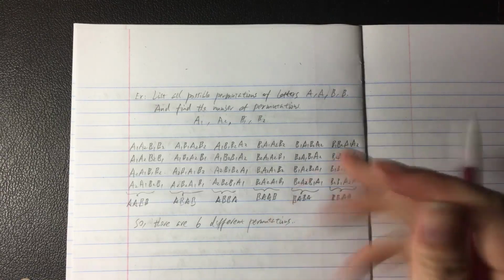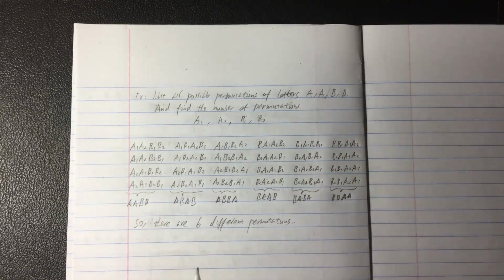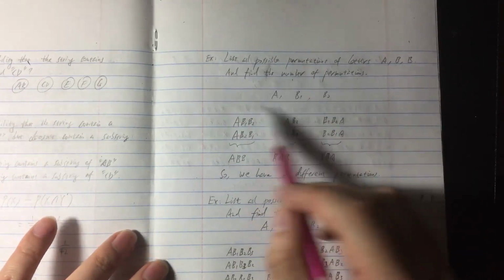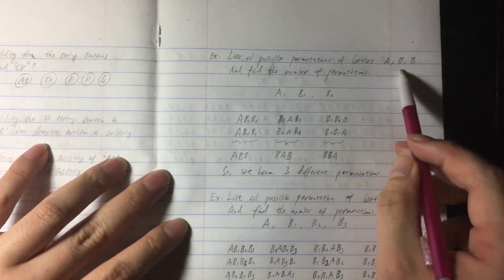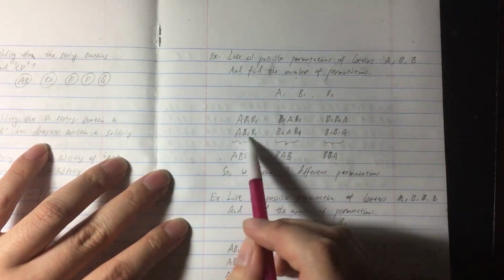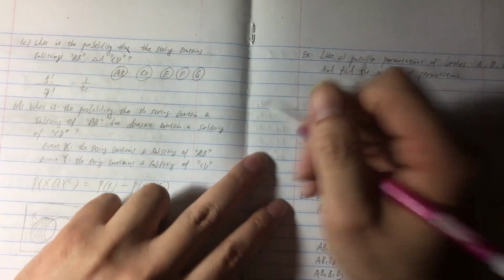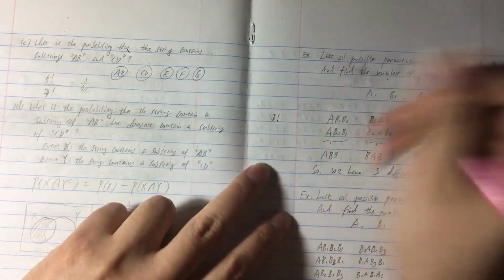Is there a quicker way to find out how many permutations there are without writing everything down? Originally we can see that there are 3 letters. When we make permutations for 3 letters, we have 6 different permutations. But since these 2 bits are the same, if I switch the order of these 2 bits, it makes no difference. So we can compute this in a different way.